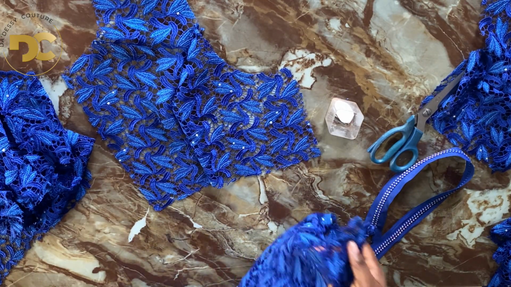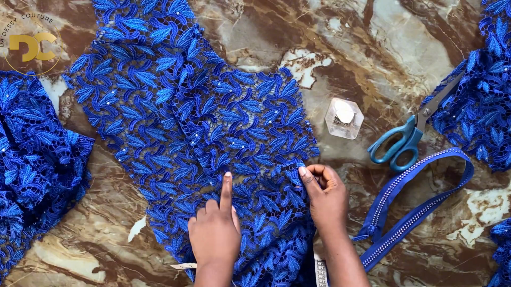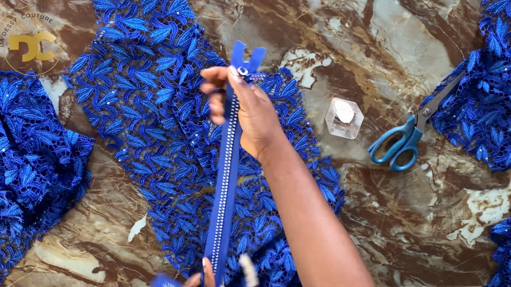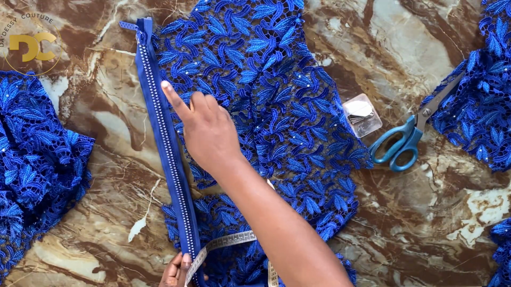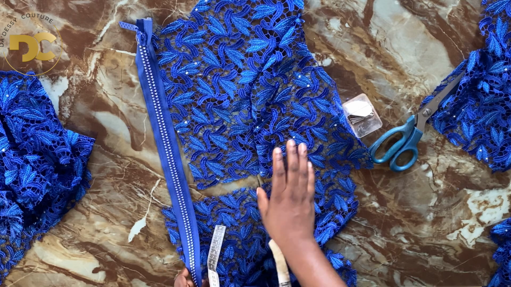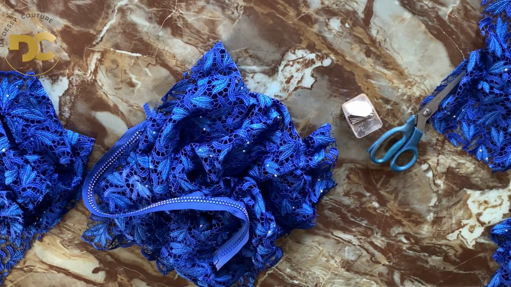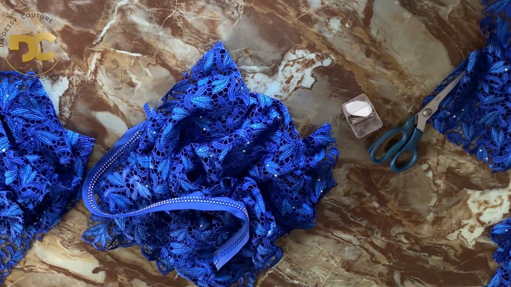I did a roll gown for this particular design. If you want to learn how to join the bottom part to it, I'm going to be making a tutorial on that, so do well to check it out.